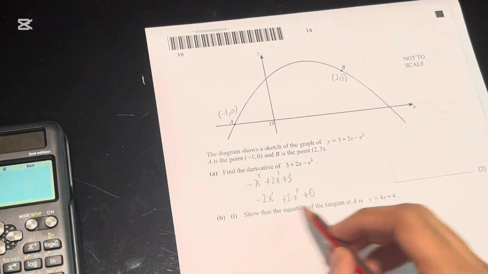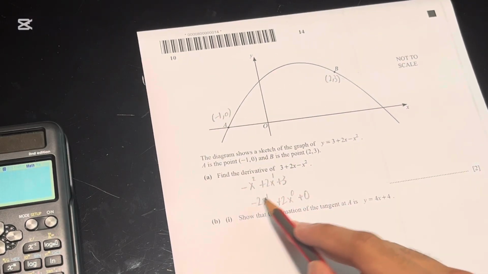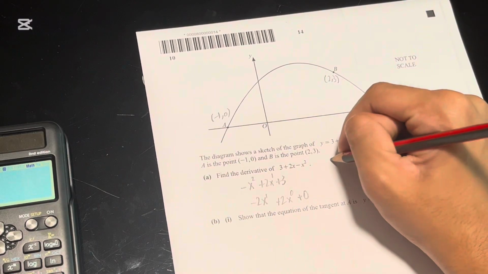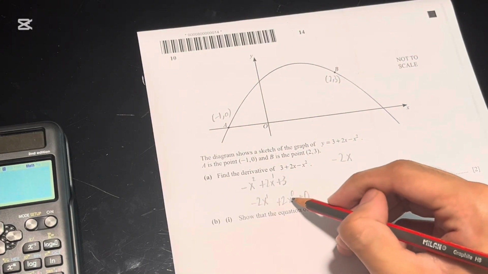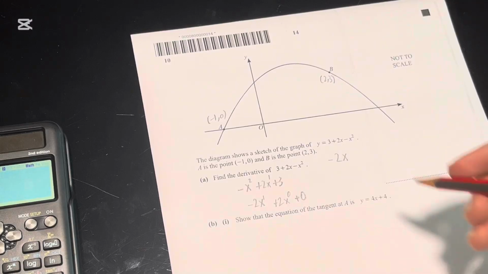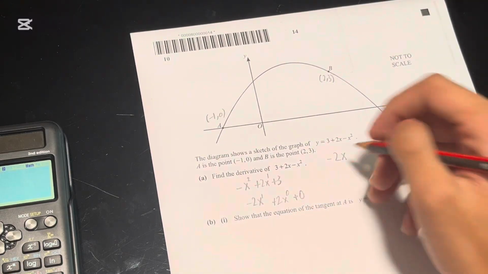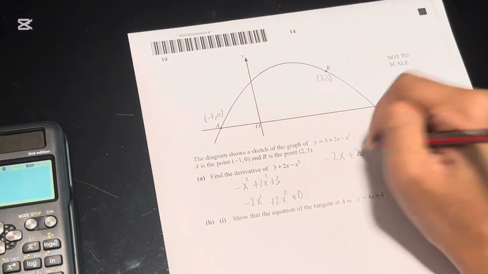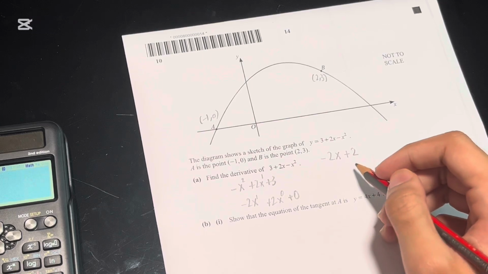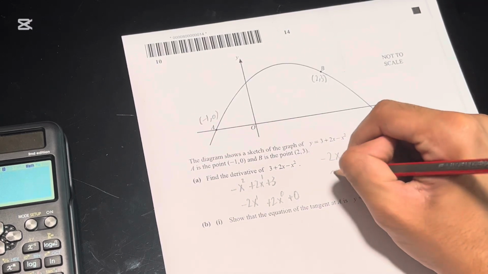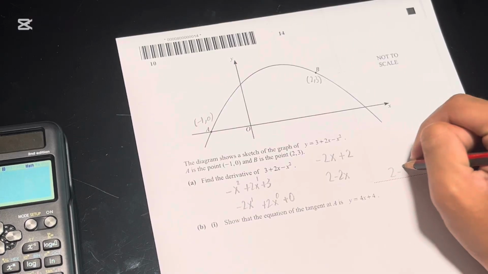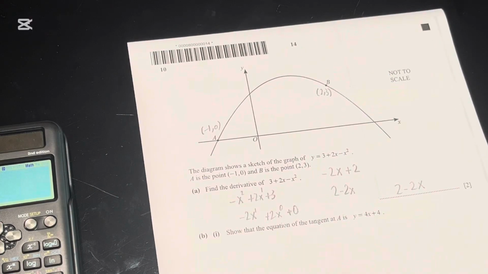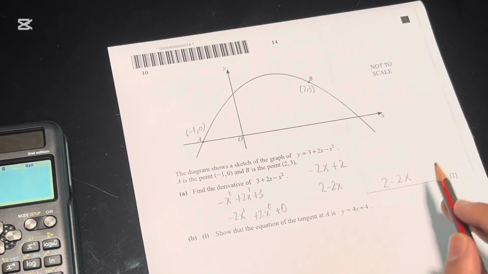Now we can simplify this. Minus 2x to the power of 1 is just minus 2x. And x to the power of 0 is just 1, because anything to the power of 0 is 1. So 2 times 1 is 2. So we can write it like this, and then we can just leave the 0. Now we can rearrange this as 2 minus 2x, and write that over here. So this is our gradient function.